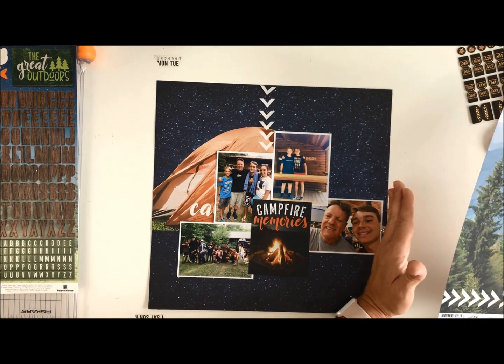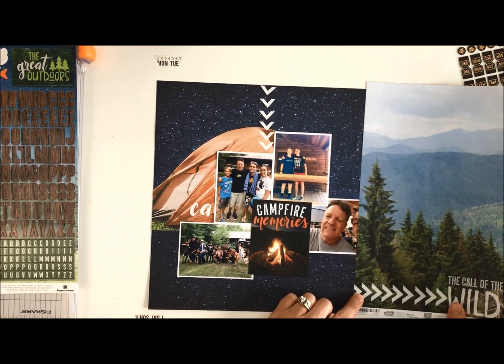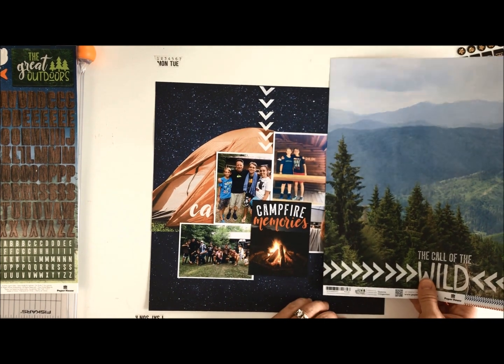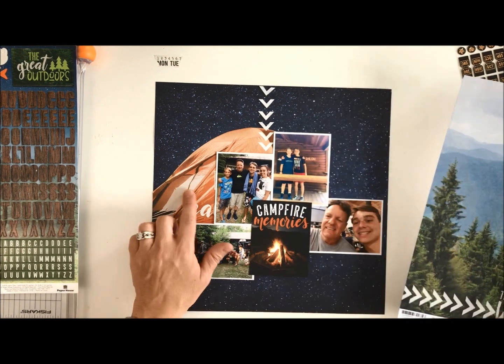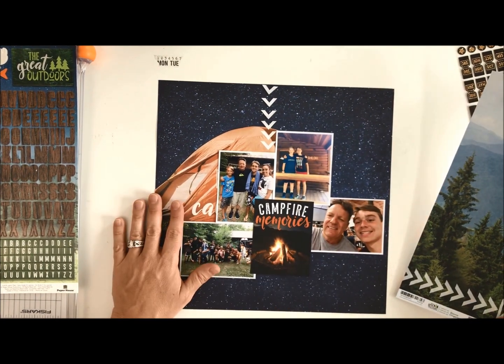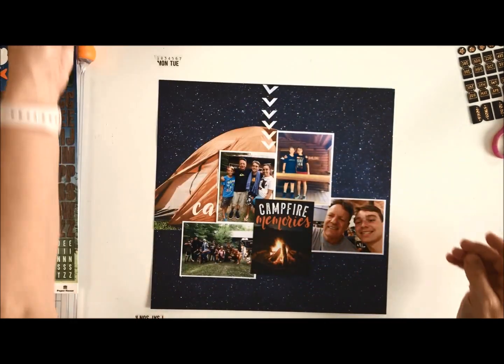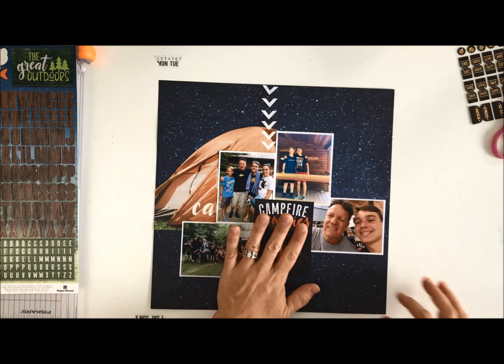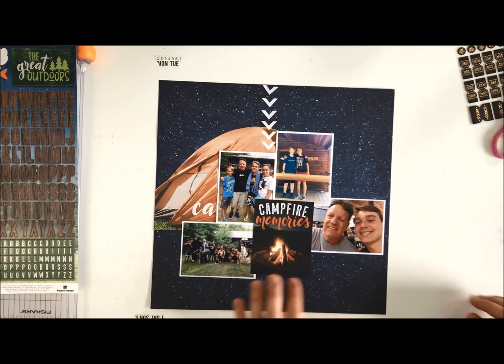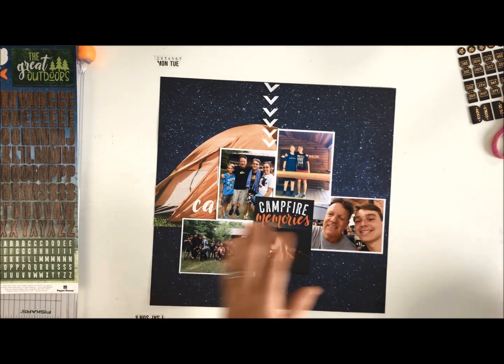It would be grounded on this page, but it's kind of just floating there. If I put it over here, that might help, or maybe over here, but I am not convinced that is telling my story about Campfire Memories. I really like it. I like the idea that it would tell more of my camping story, but with the theme I chose, I'm not sure that's the way I want to go.